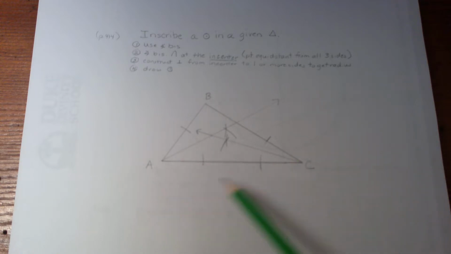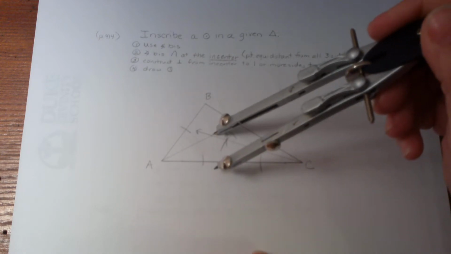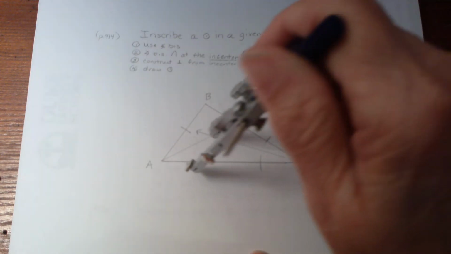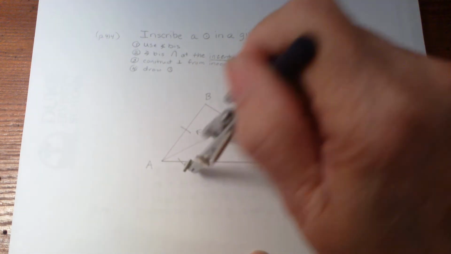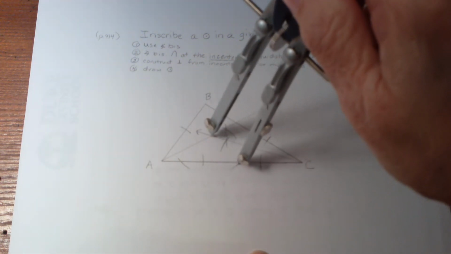The way this triangle is set up, it will be easier for me to construct a perpendicular from the incenter point to line segment AC. To do that, I'm going to put my compass point at the incenter and cut arcs on line segment AC.